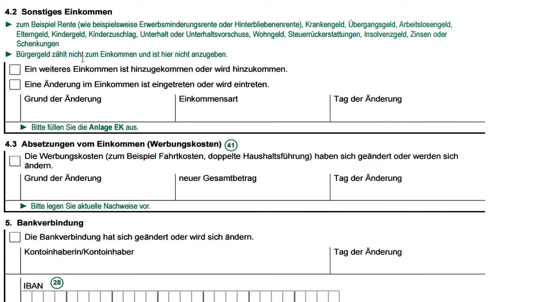So if you or this person has one of these types of income or is going to have one of these types of incomes, then you mark here with a cross. If you or this person already has such an income and there has been a change in this income, then you mark here with a cross.